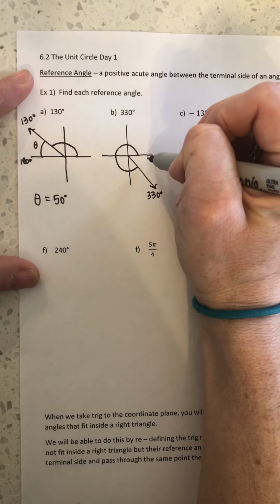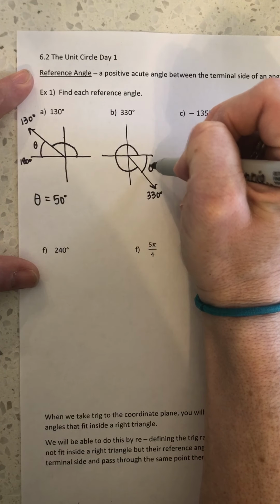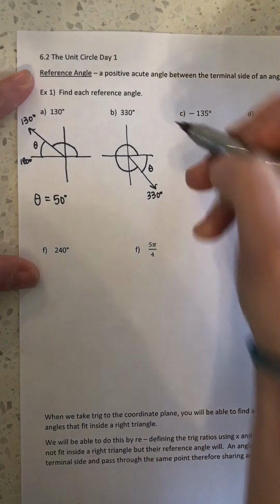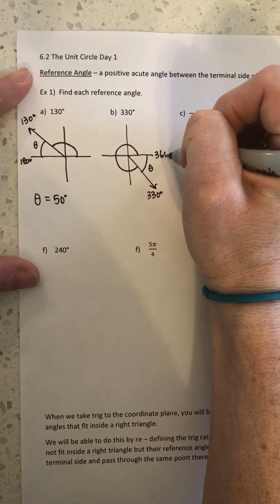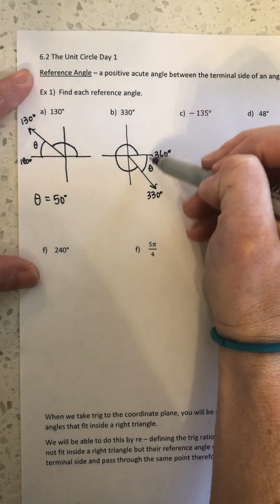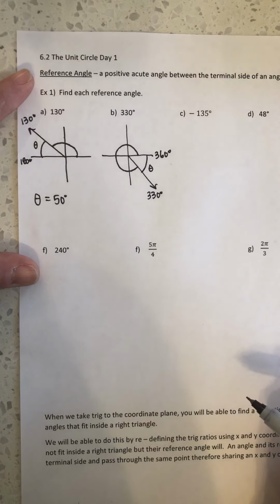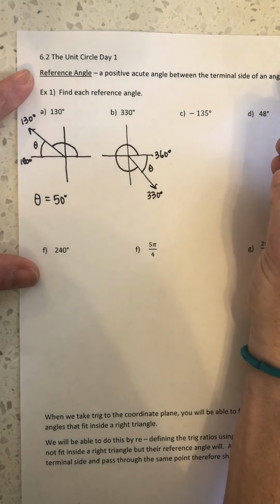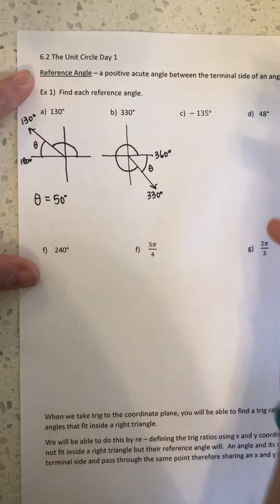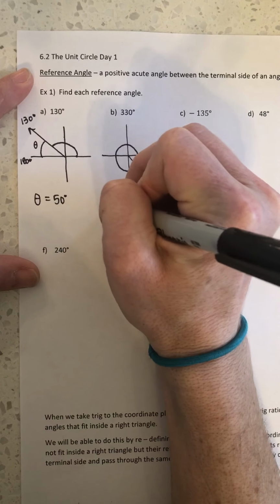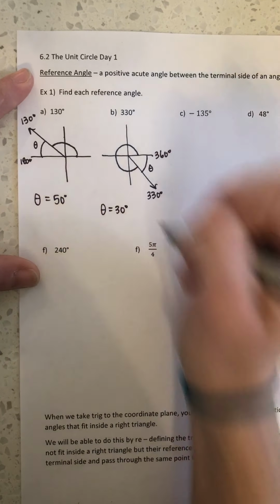So this distance right here is known as the reference angle. Let's call it theta. Well, if all the way around was 360 degrees, what's the angle in between them? How many degrees? 30 degrees. And again, it has to be a positive acute angle. So here the reference angle is 30 degrees.